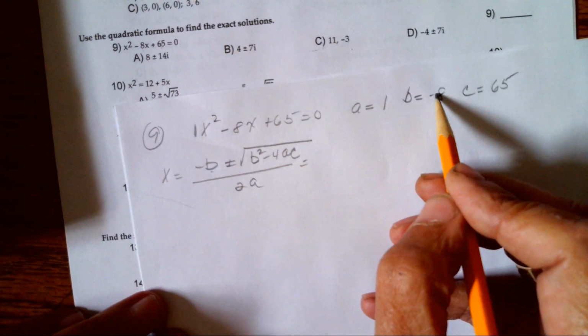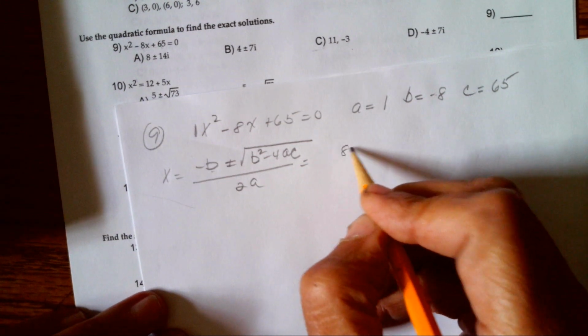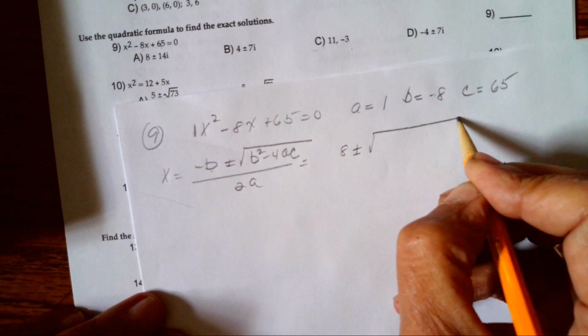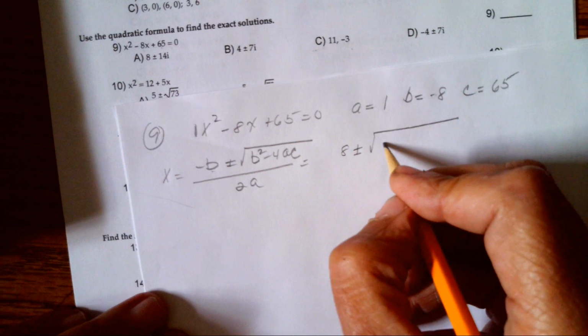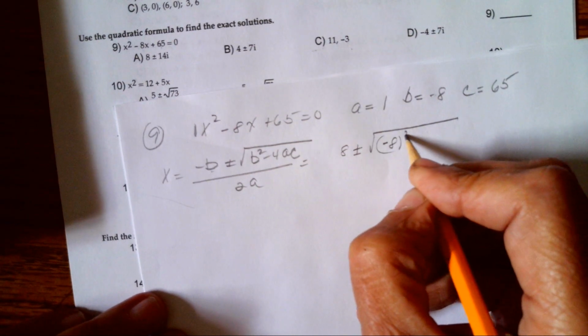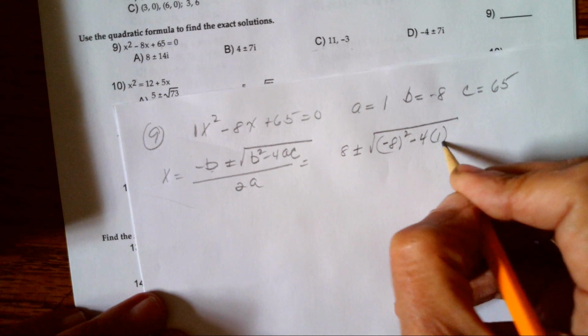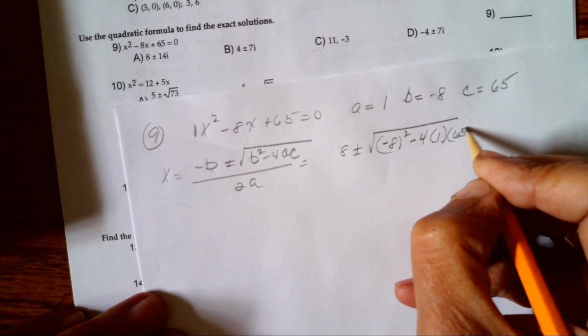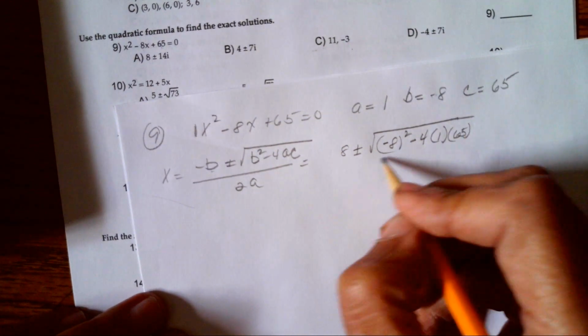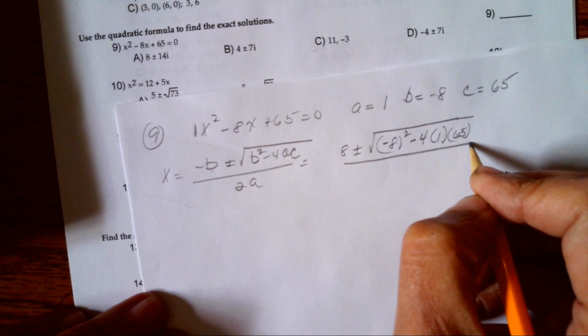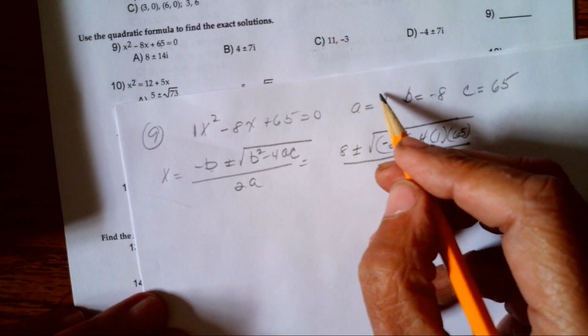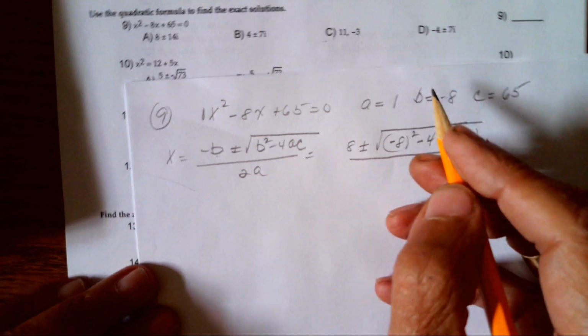The opposite of a negative 8 is a positive 8, plus or minus the square root of negative 8 squared minus 4 times A, which is 1, times C, which is 65. All of this divided by twice A, twice 1 is 2.